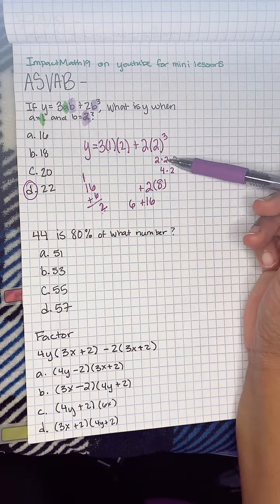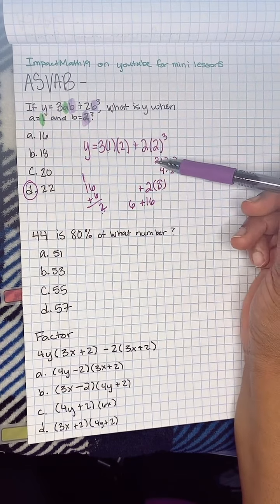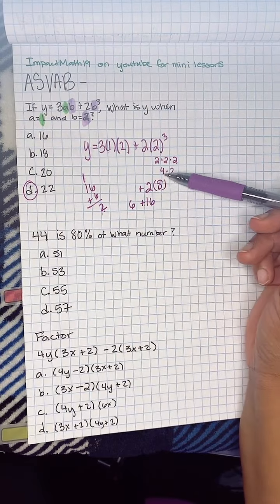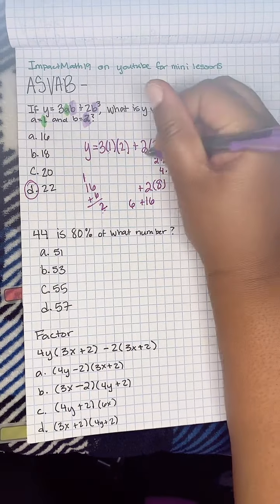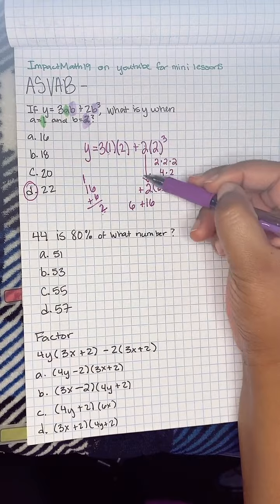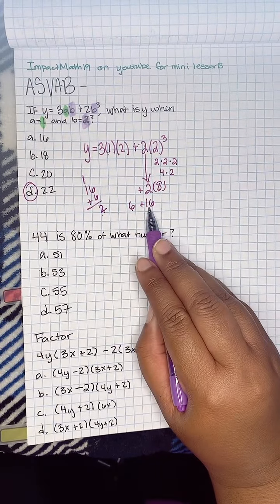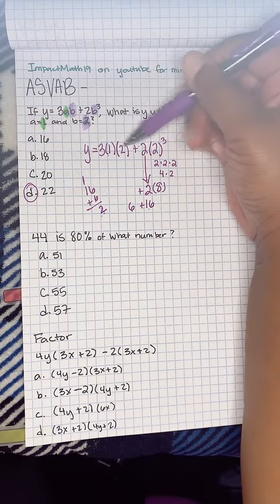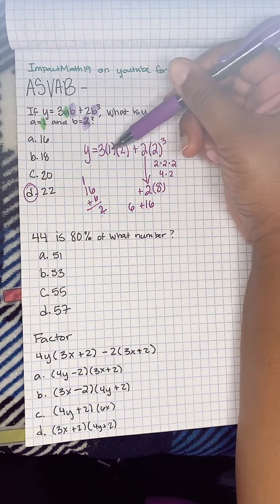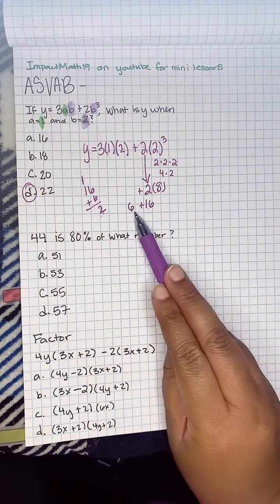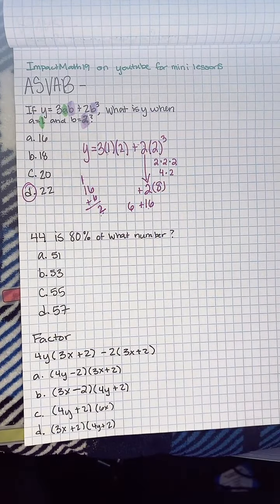So that meant 2 times 2 times 2. So we first started with 2 times 2, gave us 4. Then we times that by 2 and got 8. I dropped down this 2 that we never used. And I said 2 times 8 gave us 16. Then I went over here and I said, well, 3 times 1 is just 3. And 3 times 2 gets me 6. And then we added the 6 and 16.